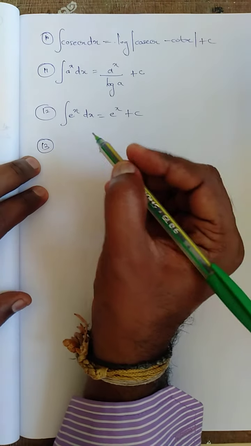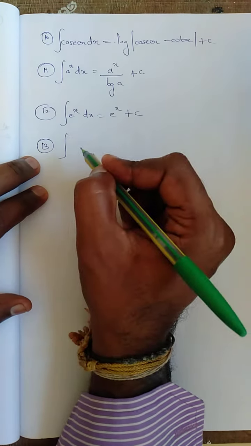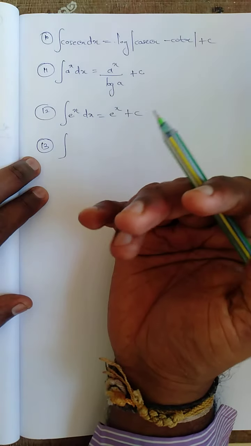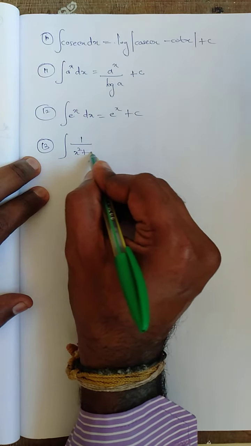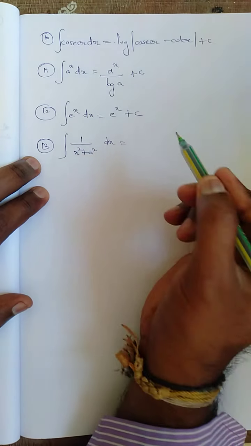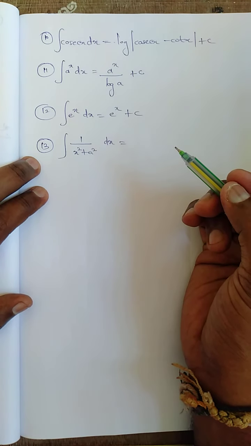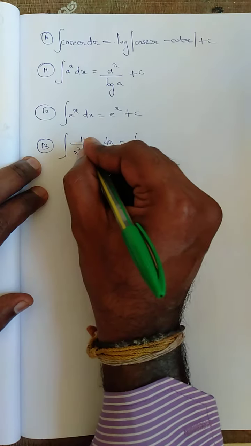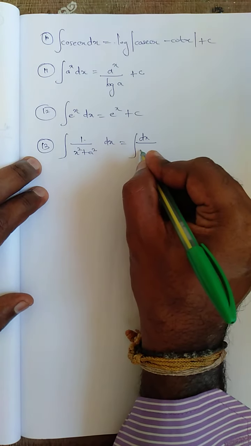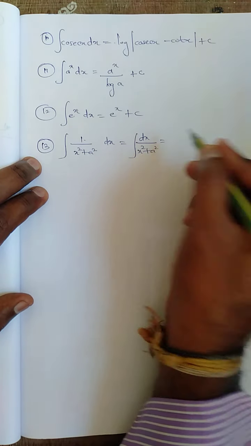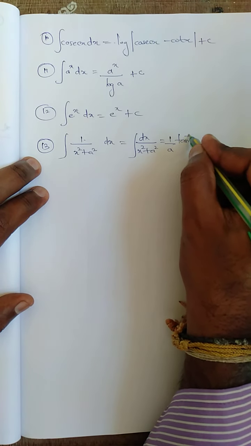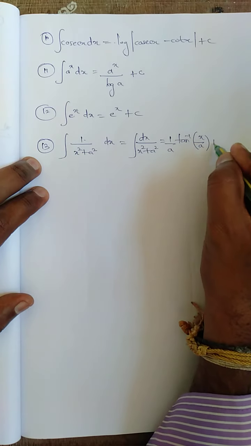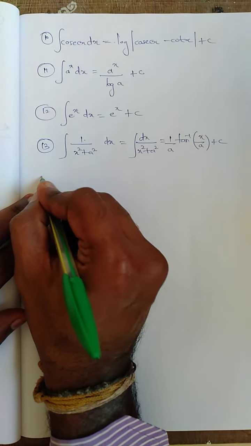Next, formula number 13. The forthcoming formulas are very important. Integration of 1 divided by x square plus a square into dx. Otherwise we can write 1 into dx as dx divided by x square plus a square, which is equal to 1 divided by a tan inverse of x by a plus c. This is the next formula.